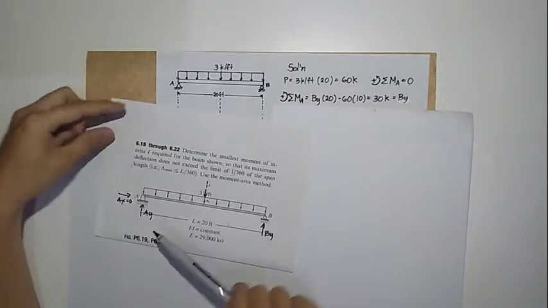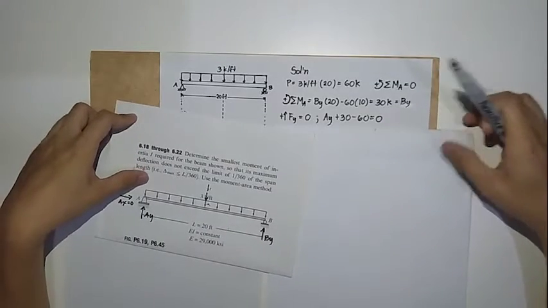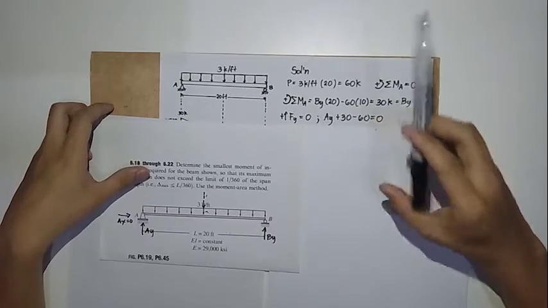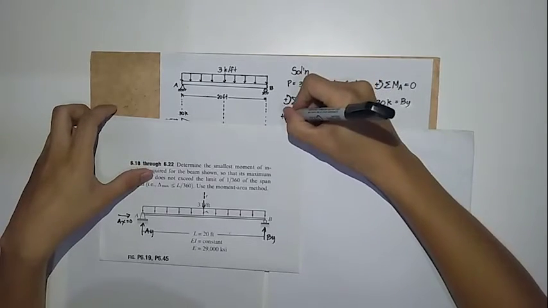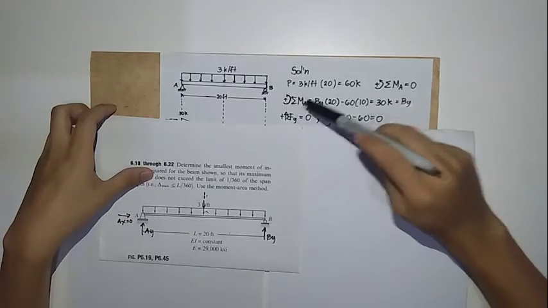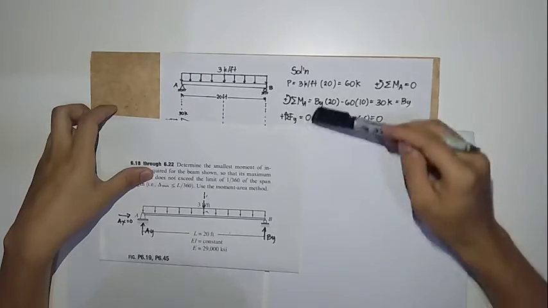Pagkatapos nun, kukunin natin ang AY. At ang gagawin lamang natin ay ito. So, all of the forces, meron itong summation of all the forces where positive is pataas. The direction is upward, equals to 0.